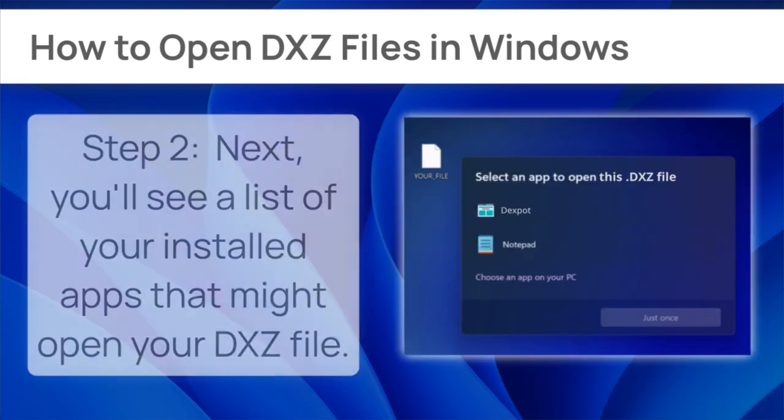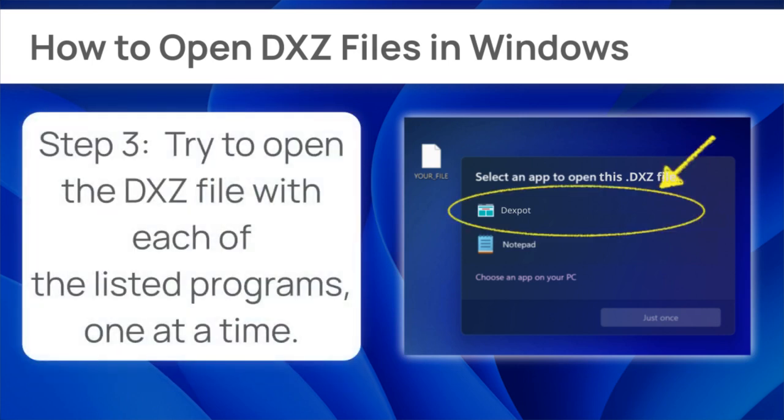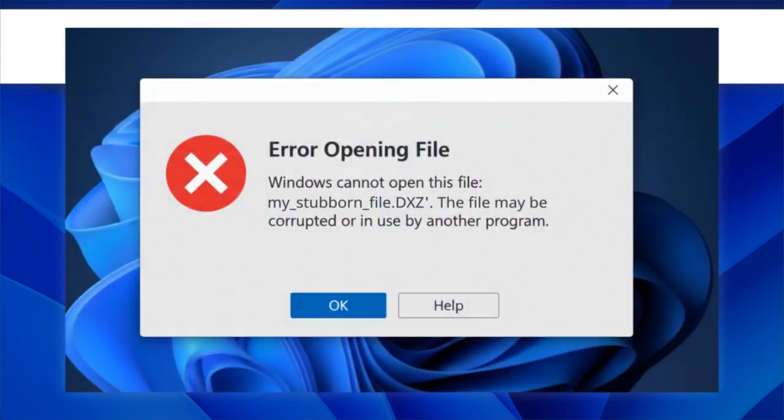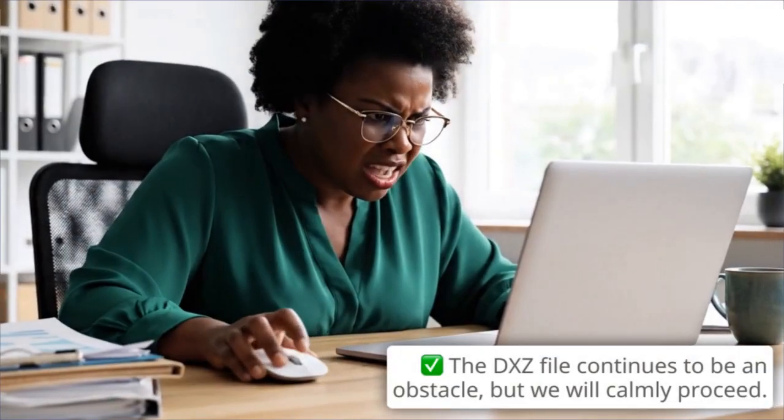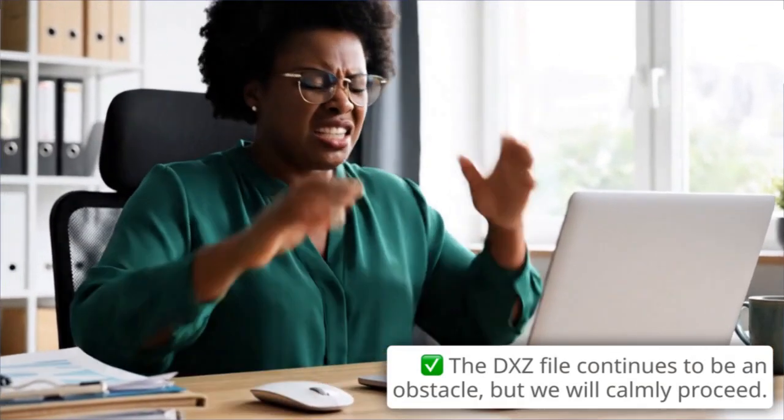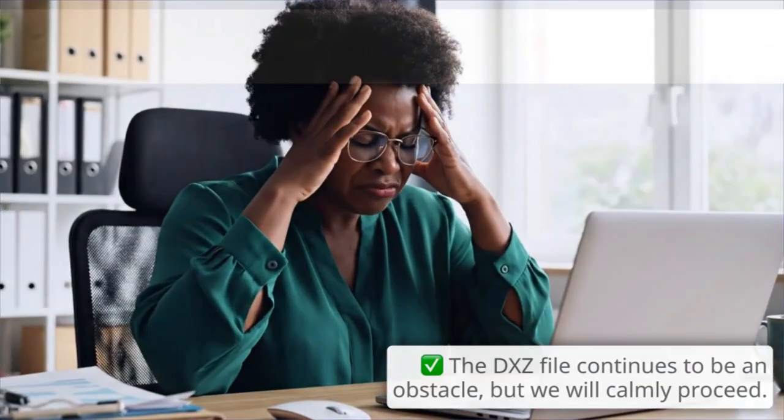Right-click the DXZ file and select Open With. If Dexpot is installed, test it now. If not, choose another application. Every app handles errors differently. If your DXZ file will not open yet, do not panic. If your DXZ file is still uncooperative, the time for guessing is over. Let's test these primary failure points immediately to confirm the source.